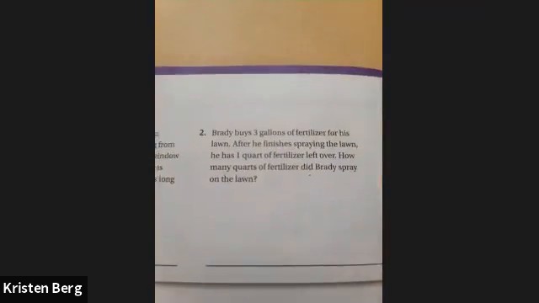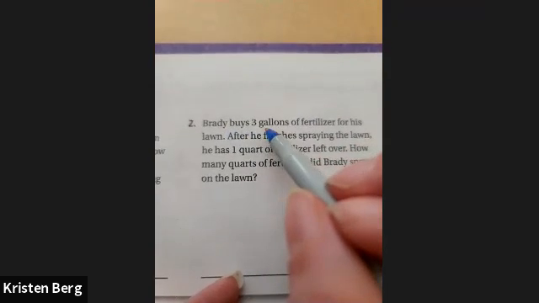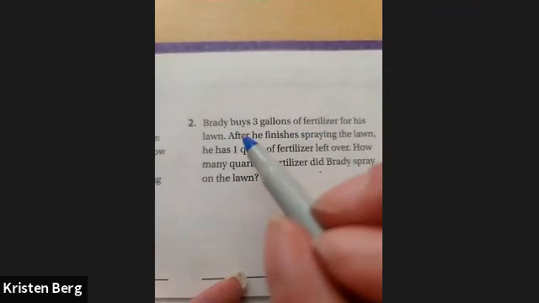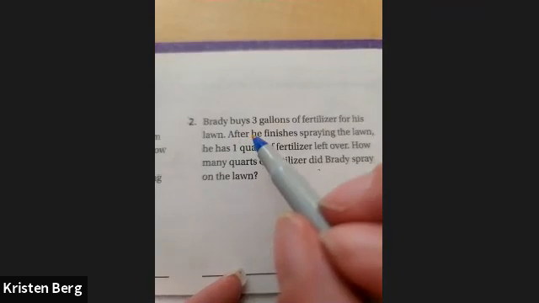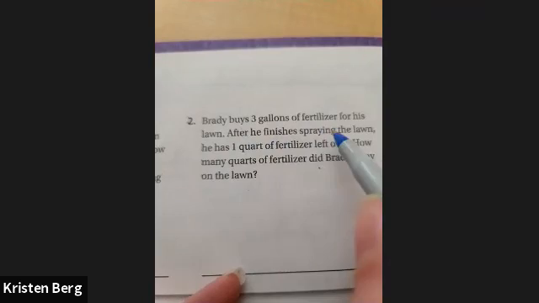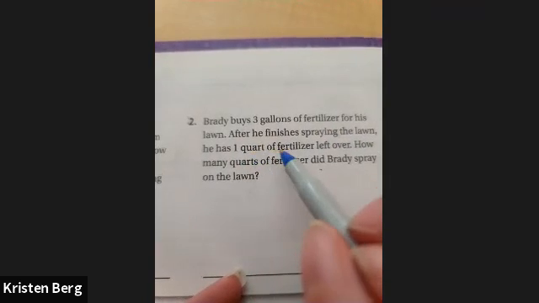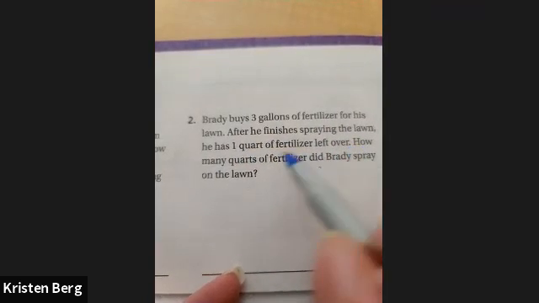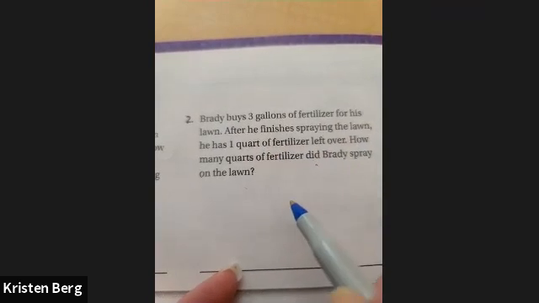Real quick, I'm going to do this one with you. It says Brady buys 3 gallons of fertilizer for his lawn. After he finishes spraying the lawn, he has 1 quart of fertilizer left over. How many quarts of fertilizer did he spray on the lawn?